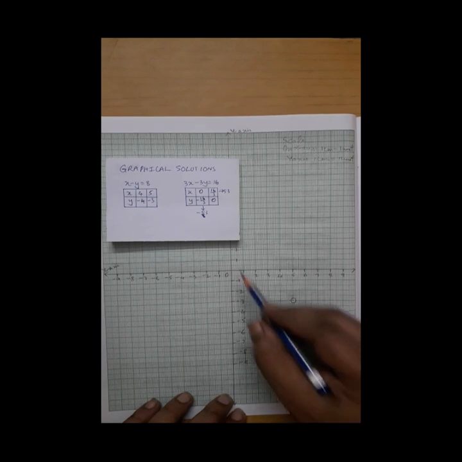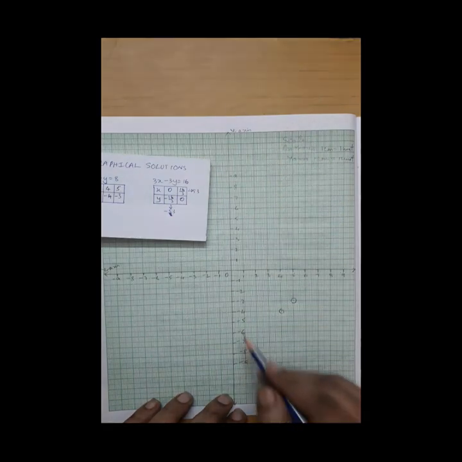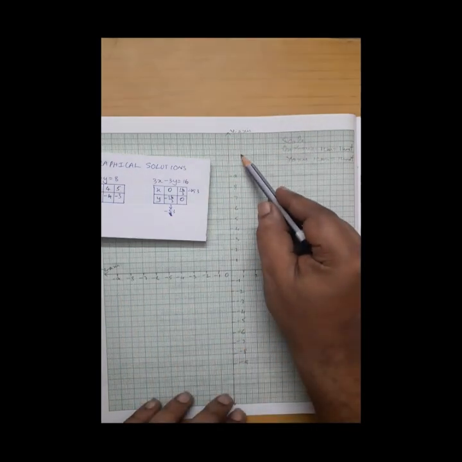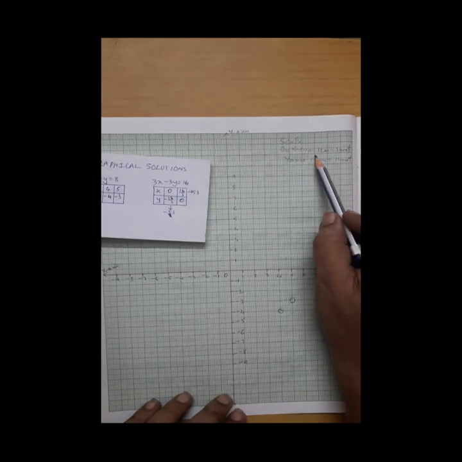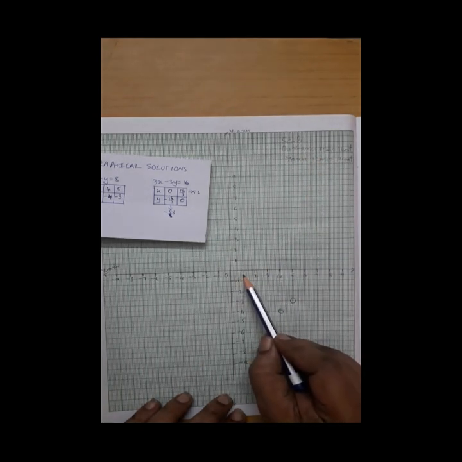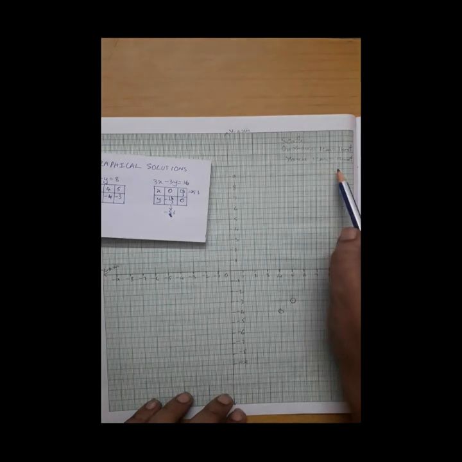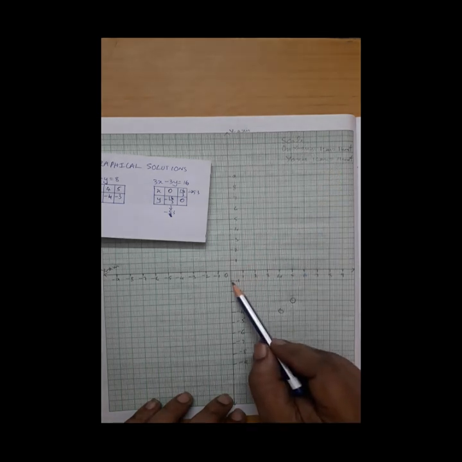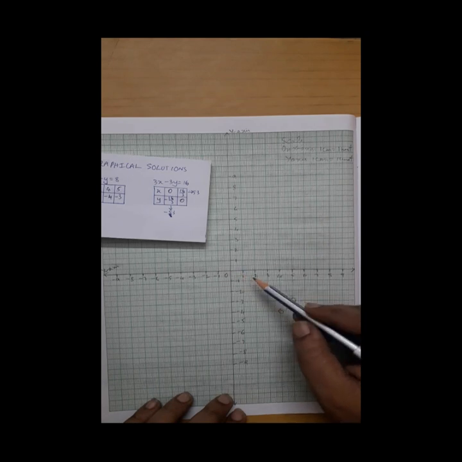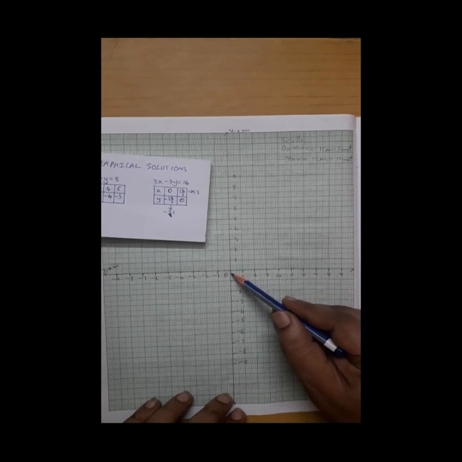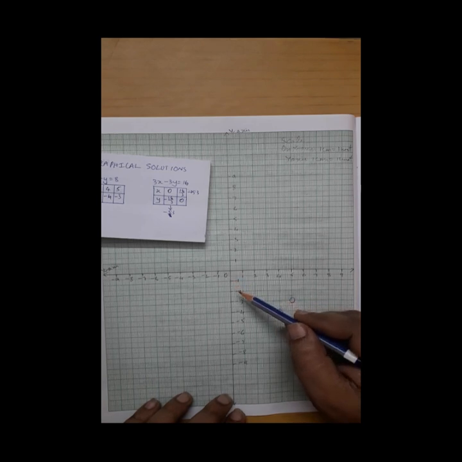Now I have already done the outline of the graph, plotting the y-axis and x-axis with the scale given as, on x-axis it is 1 centimeter equal to 1 unit, and on y-axis it is 1 centimeter equal to 1 unit, which means in that 1 centimeter we also have 0.1, 0.2, 0.3, 0.4, 0.5, 0.6, 0.7, 0.8, 0.9.